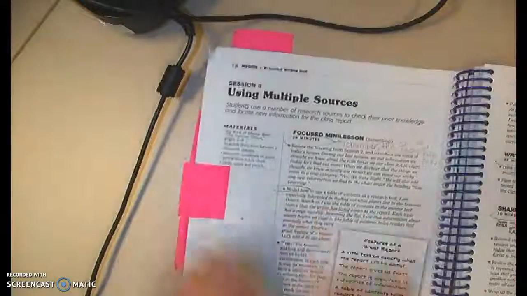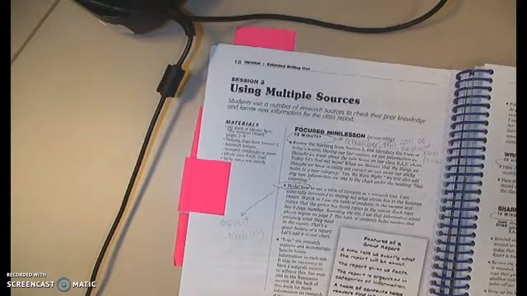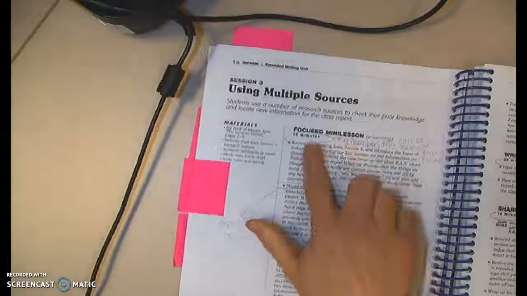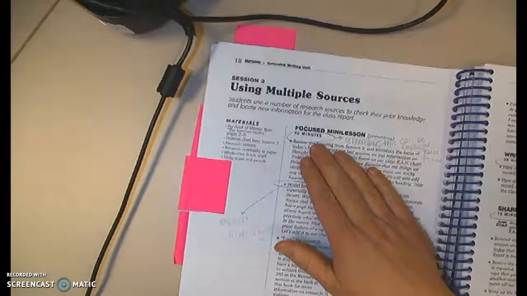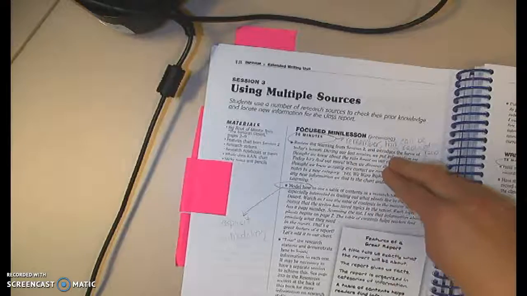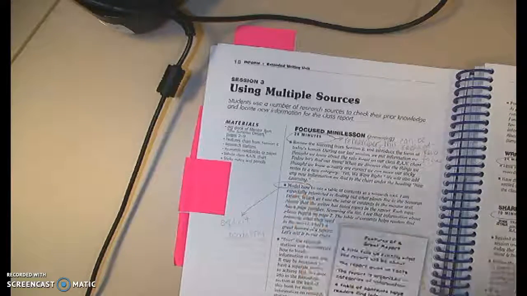So we're just going to highlight some of the lessons that are included. One of the lessons is using multiple sources. Remember, this is set up just like your workshop time. So be thinking about that there's going to be the focus mini lesson. In the book, it does suggest 20 minutes, but we're thinking about how can you reduce that and really stay focused. It always talks about how explicit modeling is essential.